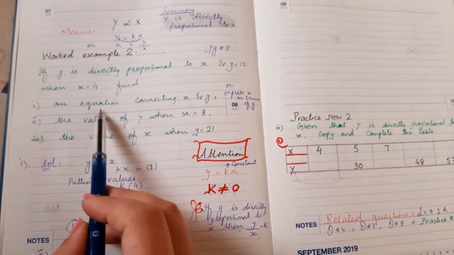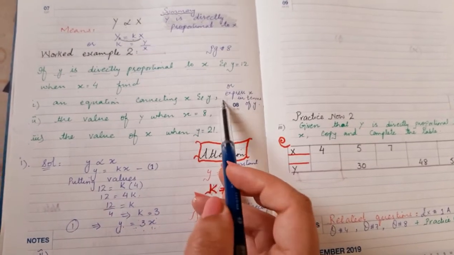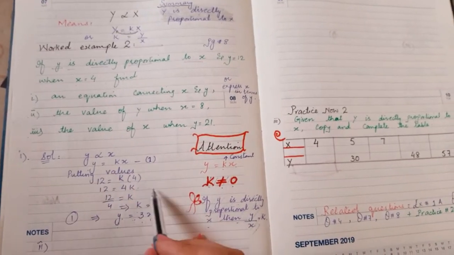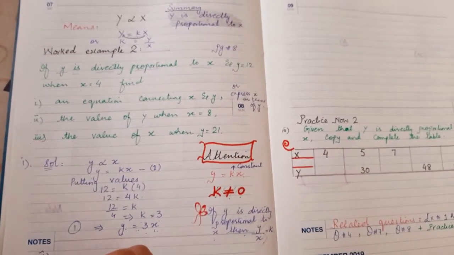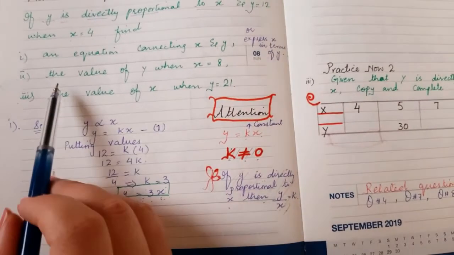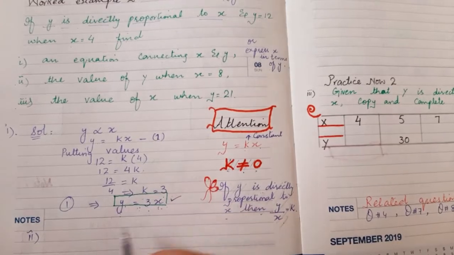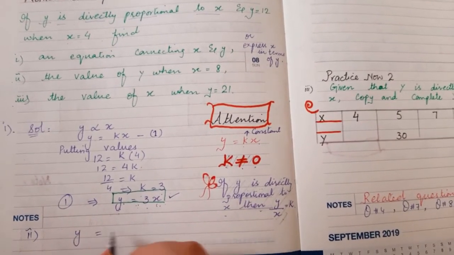If you want to make an equation connecting x and y and express x in terms of y, a similar method will be used to solve both things. Now we are going to solve the second part, which is the value of y when x is equal to 8. Use this equation, which is y is equal to 3x.